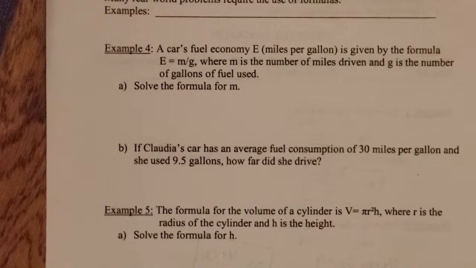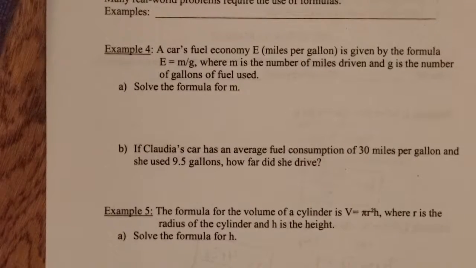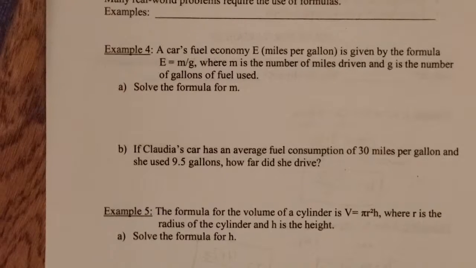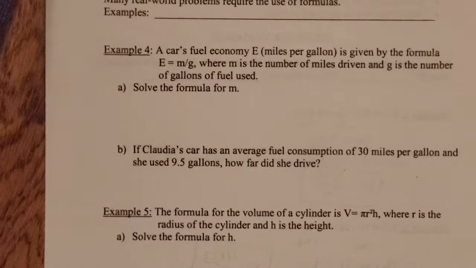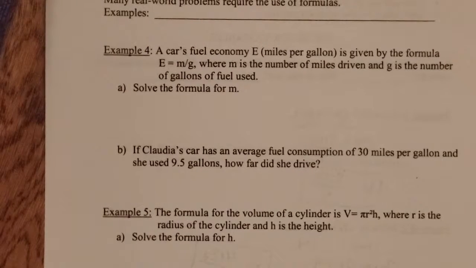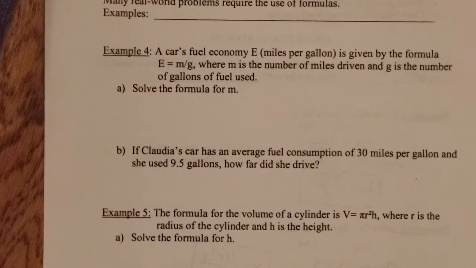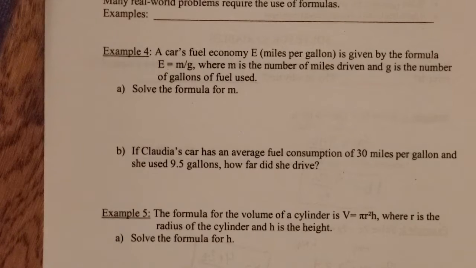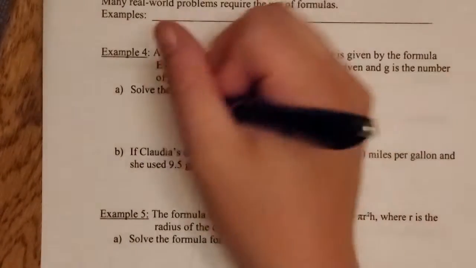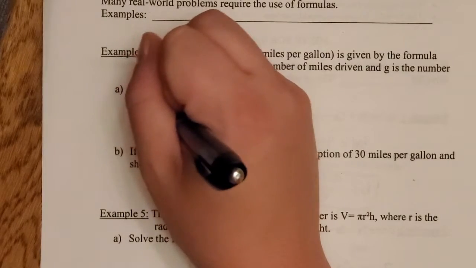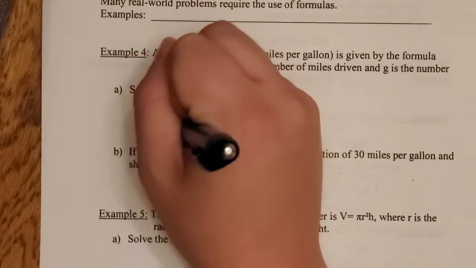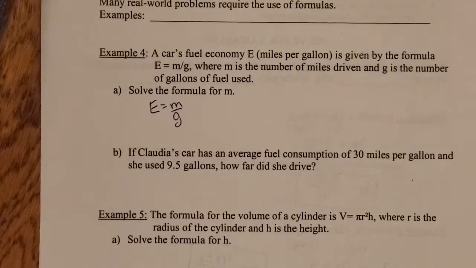Okay, so for example 3, we have a car's fuel economy, E, which is the label miles per gallon, given by the formula E equals m over g, where m is the number of miles driven and g is the number of gallons of fuel used. So first we need to solve for m. I first have an equation E equals m over g that was given to us.